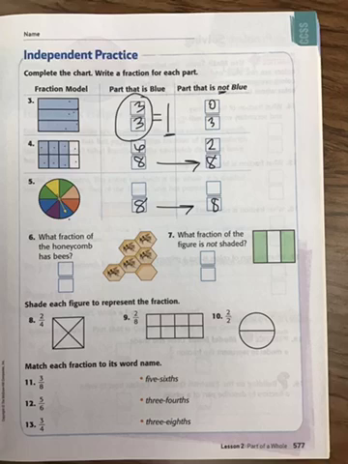Okay, now they want to know what part is blue. So even though these parts are not right next to each other, we're still going to count them as 1 and 2. So 2 parts are blue, 2/8. Now what part is not blue? Everything else that we didn't count in those 2 parts is going to go on top over there. So 1, 2, 3, 4, 5, and 6. So 6/8.